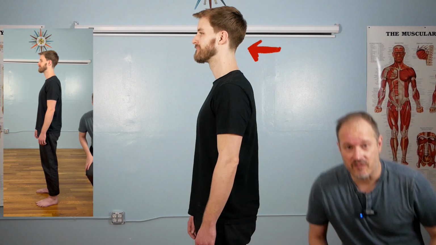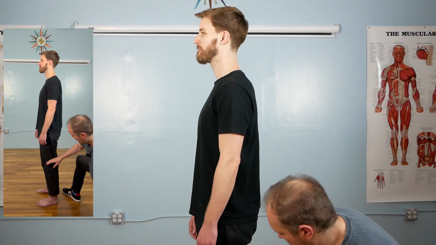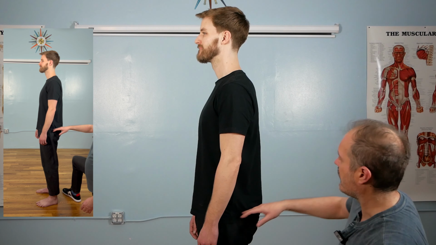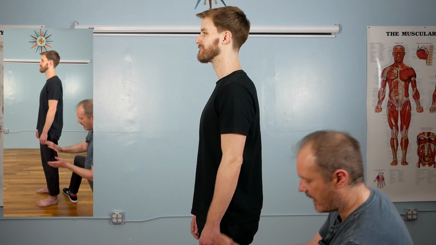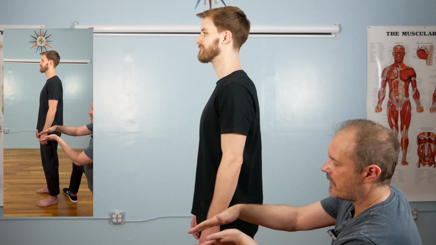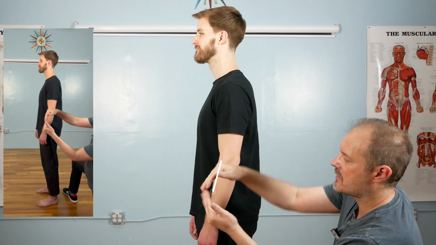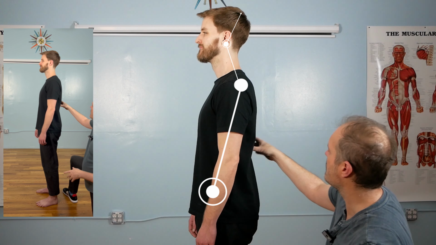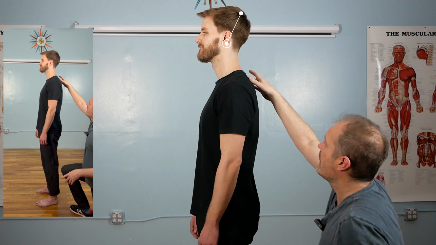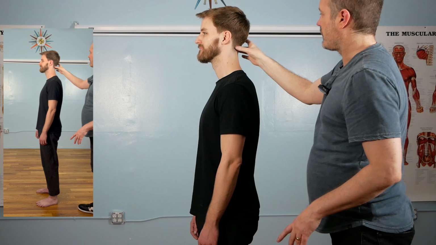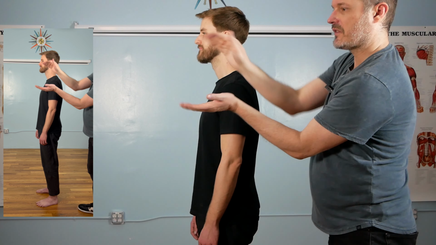And you can really think of this as a bunch of hinge joints, like accordion folds. The ankle folds one way, the knee folds the other way, the hips fold another way, the mid-back folds a different way, the bottom of the neck folds a different way, and that folds in opposite ways like that.